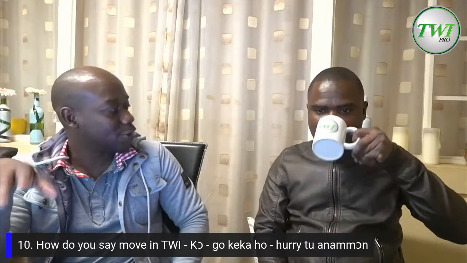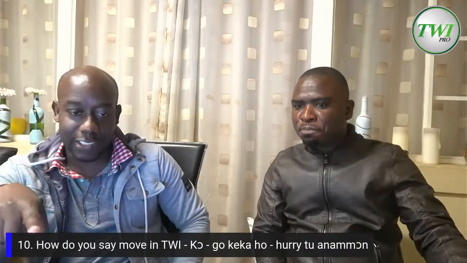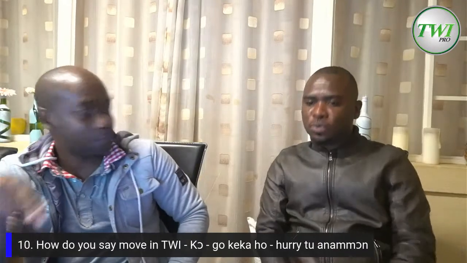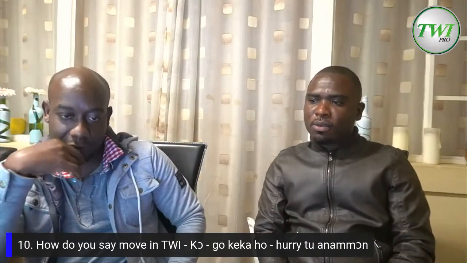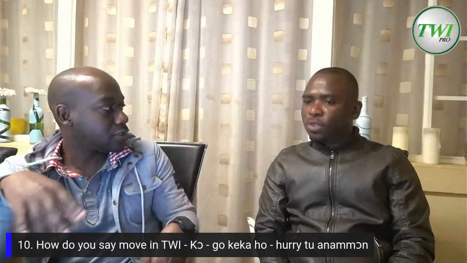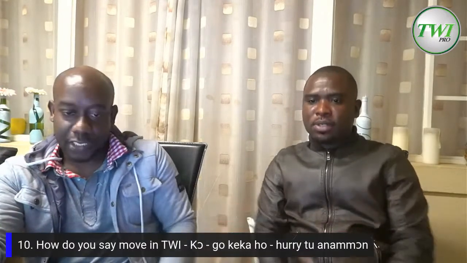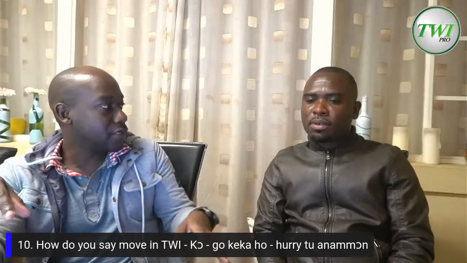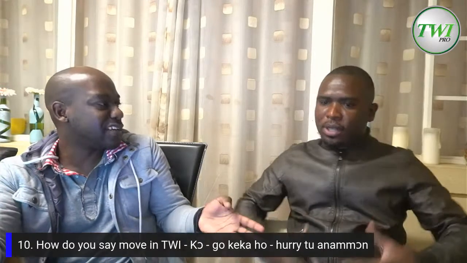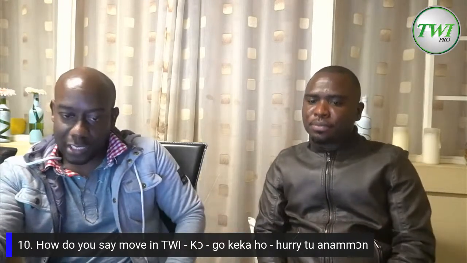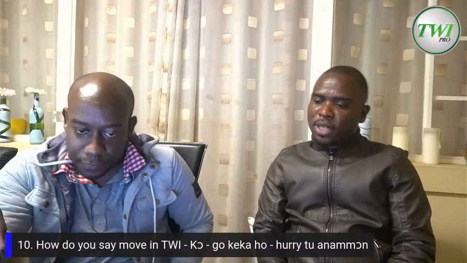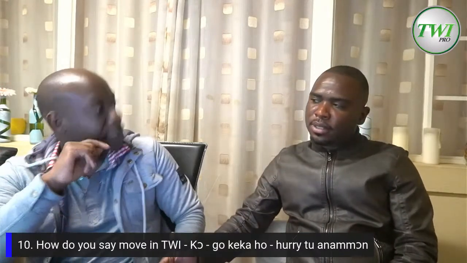Okay, now I'm not sure, because I figured it's literally the word move. And I'm not sure if we have one, because I know there's call, which is like go, like you're moving. The person is moving. Keka is like literally hurry. Yeah, it's also moving. Then the last one is you can even ask someone to shift. Okay.